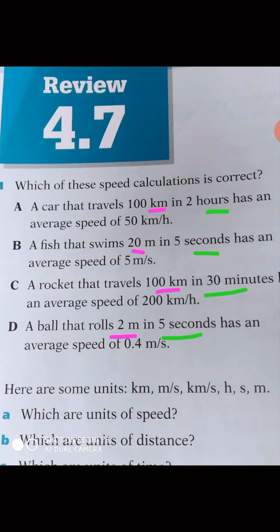C. A rocket travels 100 kilometers in 30 minutes and has an average speed of 200 km per hour. So here in the answer, the unit of speed is kilometer per hour. So we need to convert the given minutes into hours. To convert minutes into hours, we have to divide by 60. So 30 minutes divided by 60 is 0.5. So it is 0.5 hours.